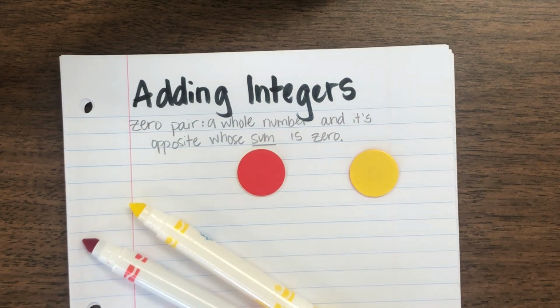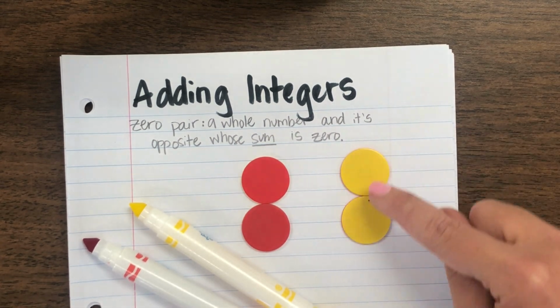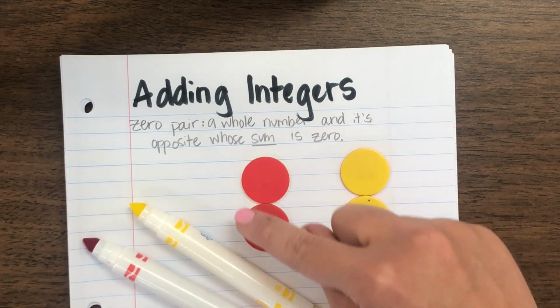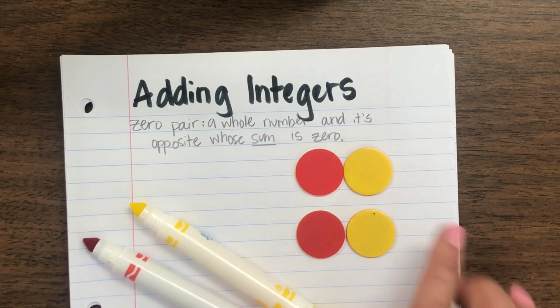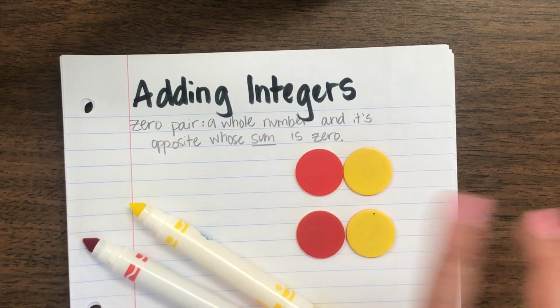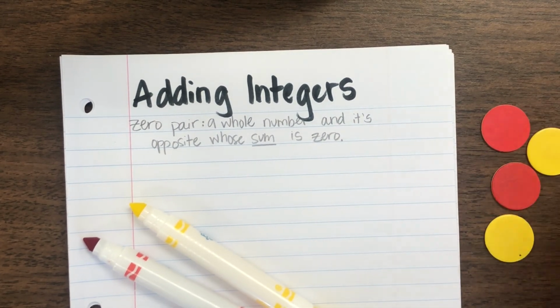So this would be +1 plus -1 is 0. I could do the same thing. There's two positives and two negatives. So this would be +2 plus -2. Each one of these come together. They make a zero pair. +2 plus -2, the answer would be 0, okay? So we're gonna keep that in mind.